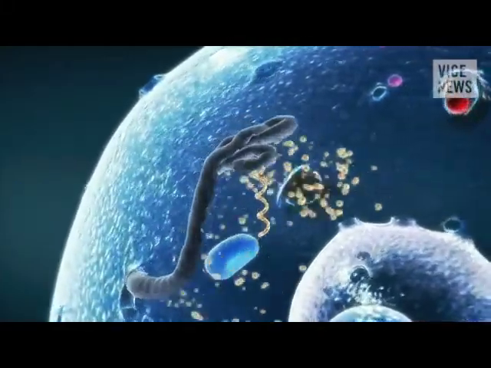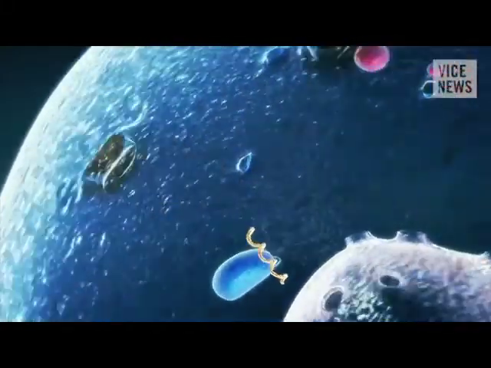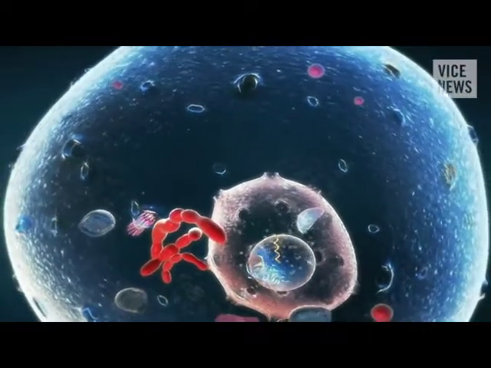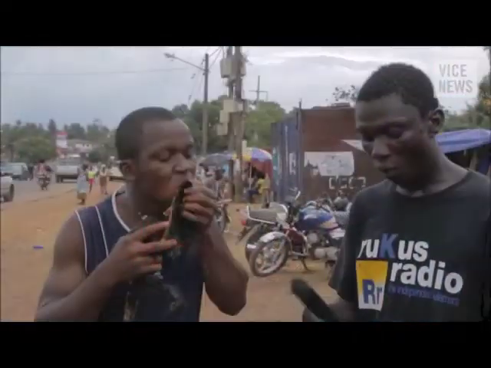Ebola is aggressive hemorrhagic fever syndrome. Ebola in particular causes the walls of the capillaries to slightly separate.